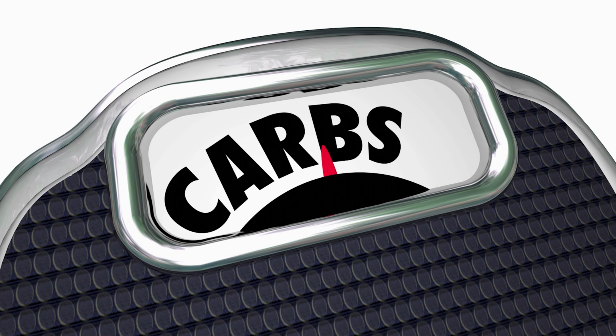Today's kids are likely to be the first generation in human history to have a shorter lifespan than their parents, and metabolic syndrome is the main culprit. So it's important to understand this sugar stuff. So does this mean that carbohydrates are bad?